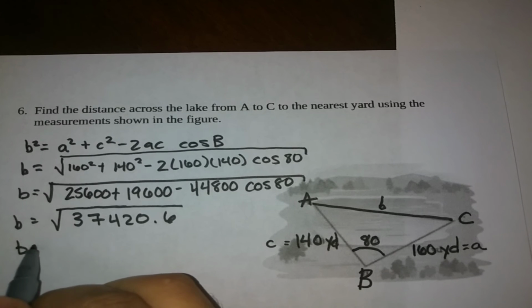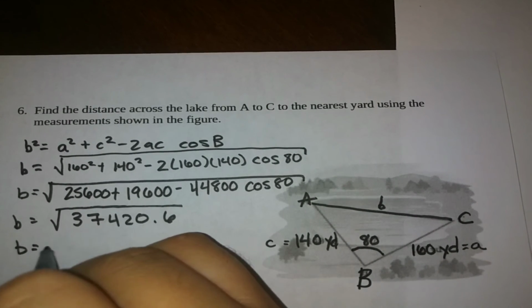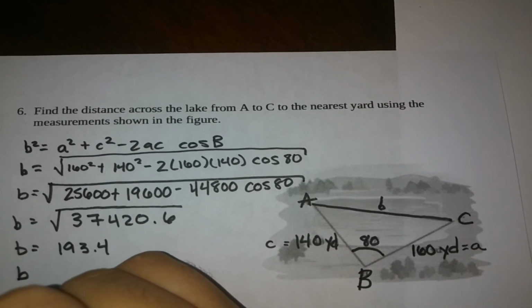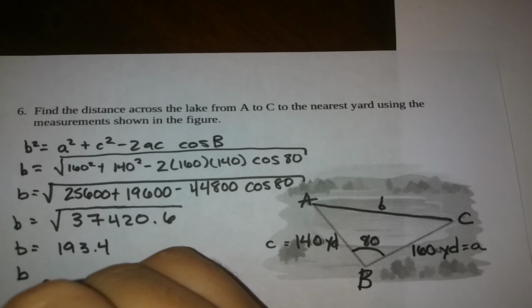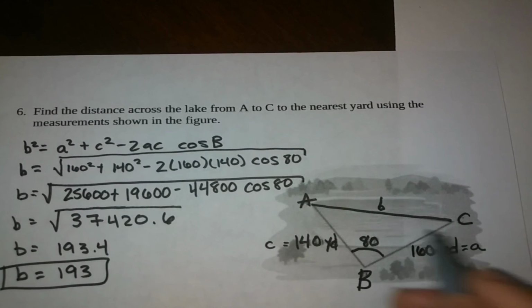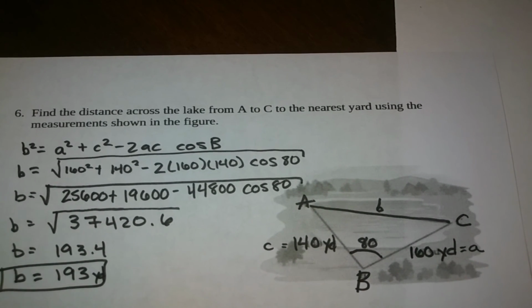Make sure not to stop there, keep going and take the square root of that and you're going to get 193.4, which they just wanted to the nearest yard. So the length of A to C is 193 yards.